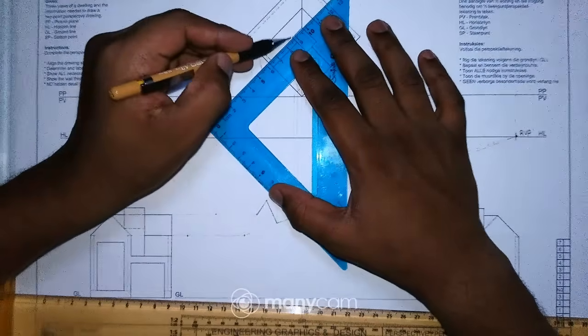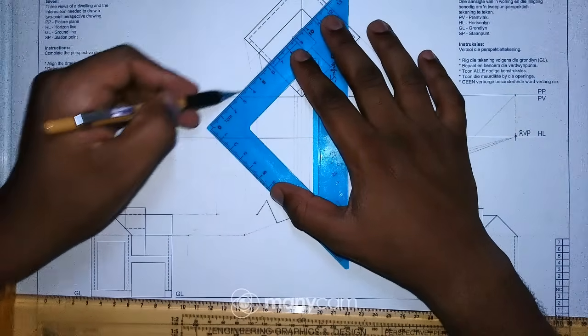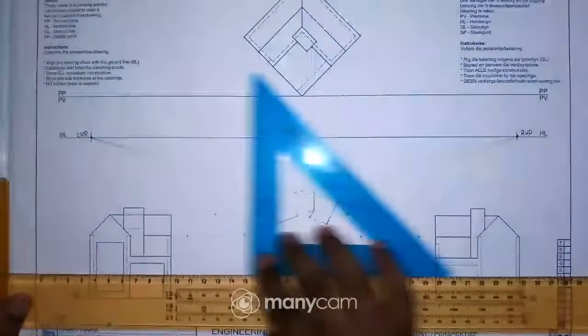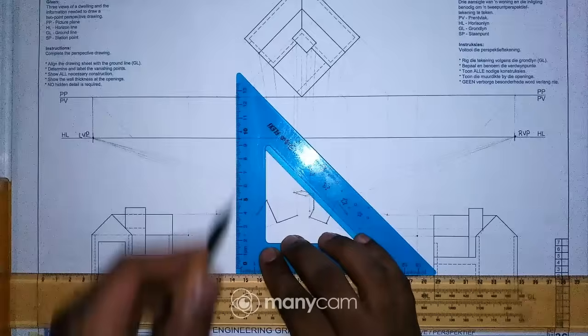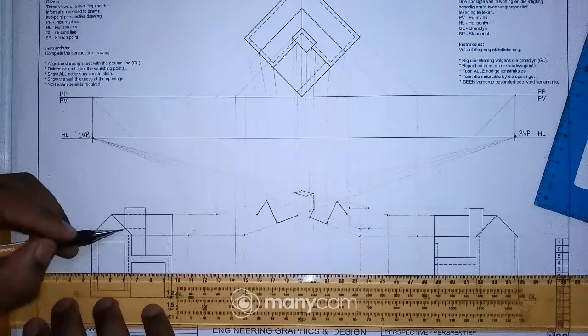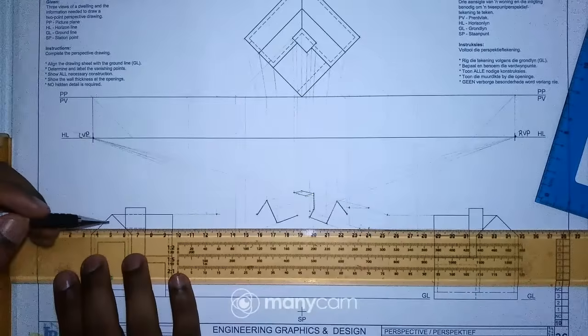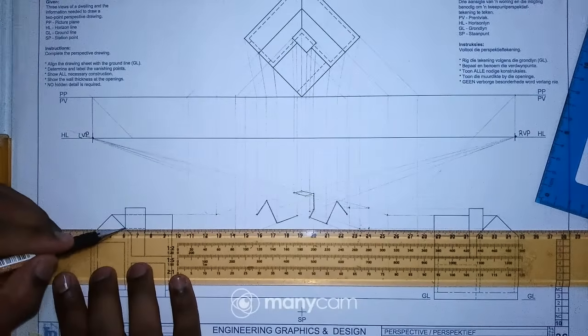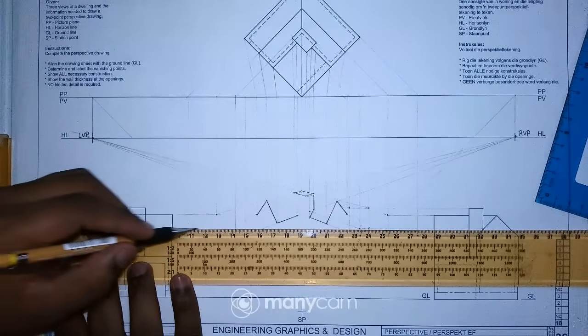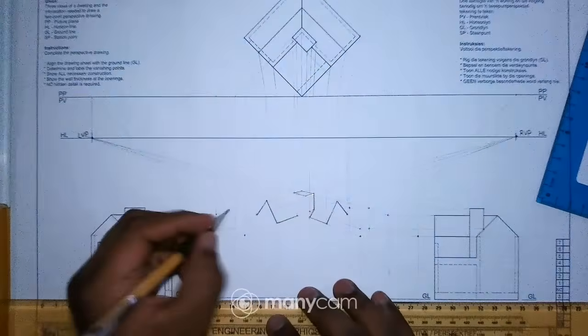So I'll just extend this line down to the picture plane and then draw a vertical line. Now I'll have to project the height of that part of the roof, so it's right there. Okay, so I have a point there.